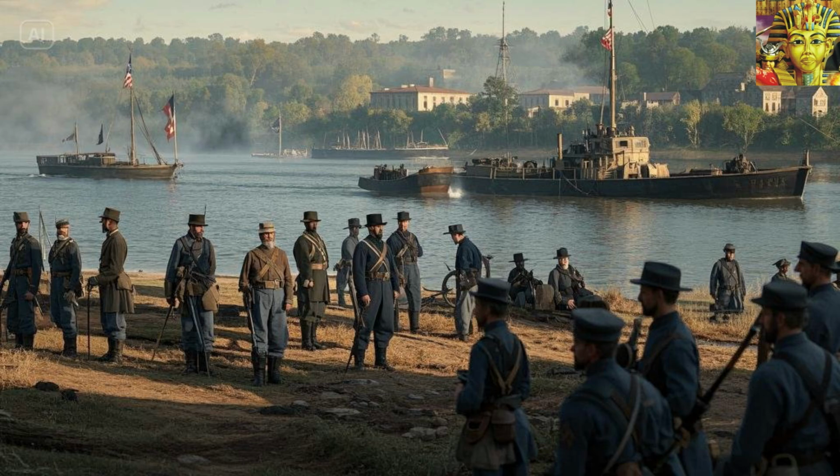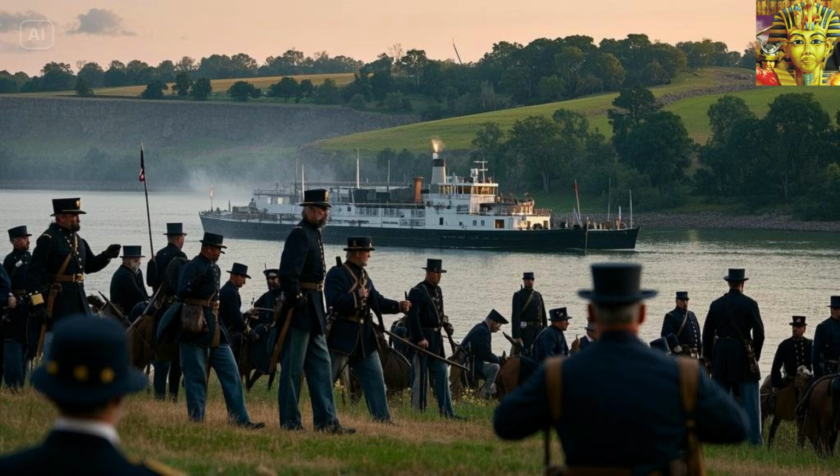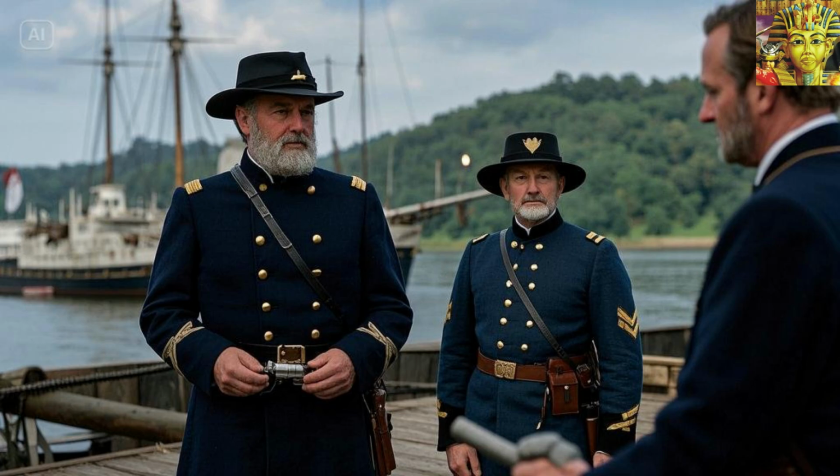The siege officially began on May 18, 1863, when Grant's forces closed in on Vicksburg and began to establish their own defensive positions. The Union Army constructed a series of trenches and earthworks, gradually tightening the noose around the city. The Confederate defenders, meanwhile, were determined to hold out as long as possible, hoping for relief from other Confederate forces or a change in the strategic situation.